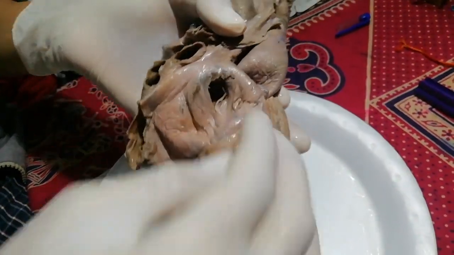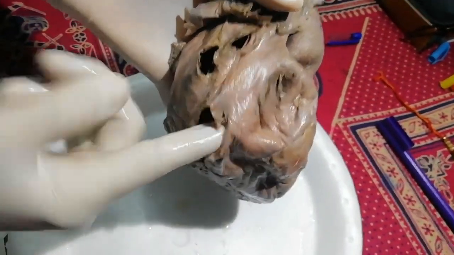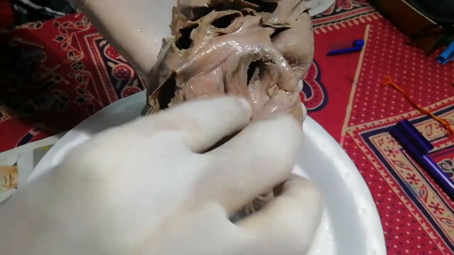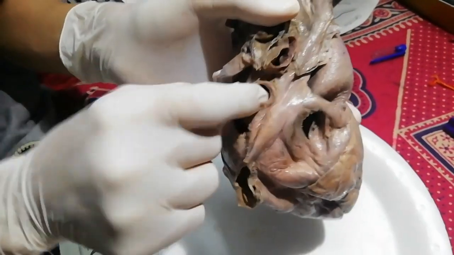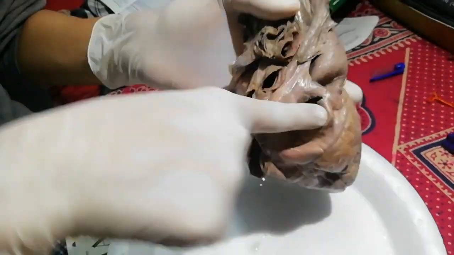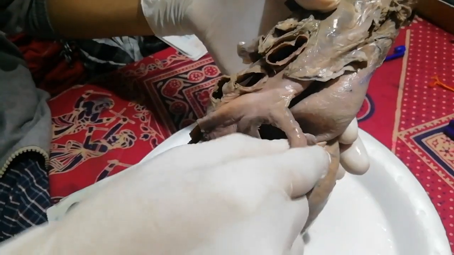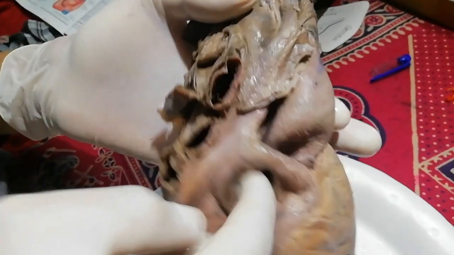And here is the superior vena cava, this one here, and here is the inferior vena cava opening into the right atrium, and this is the left brachiocephalic vein which combines with the right brachiocephalic vein and opens into the superior vena cava.